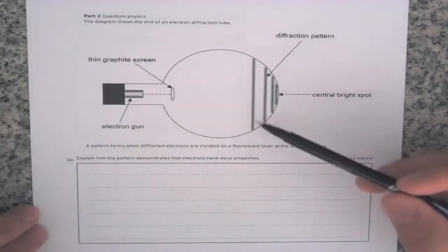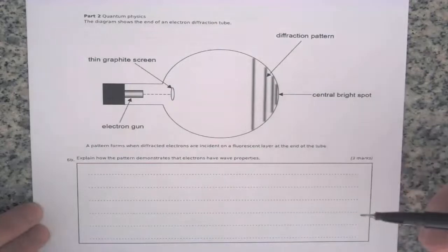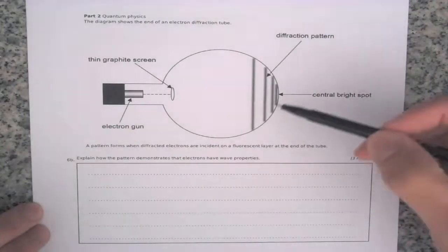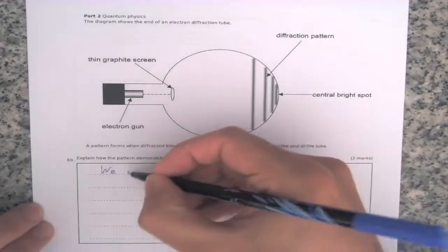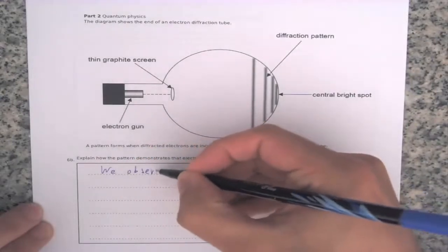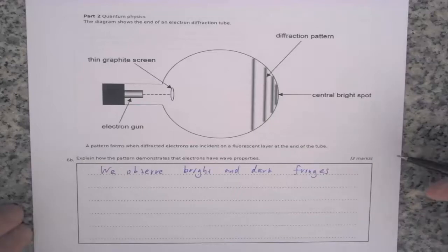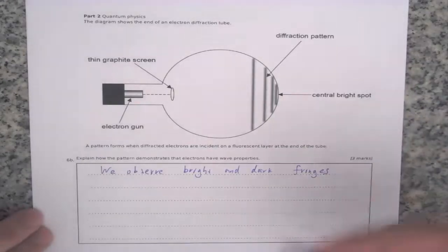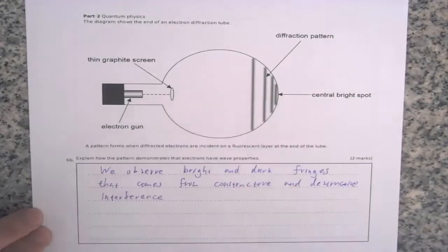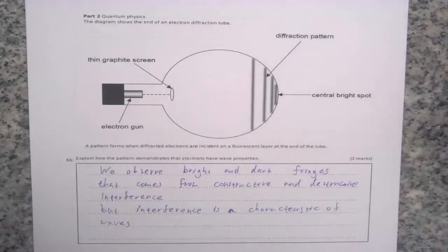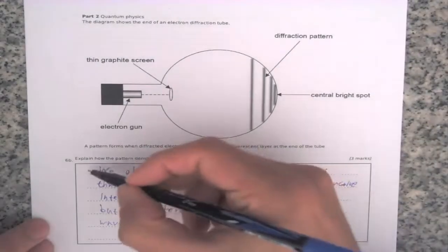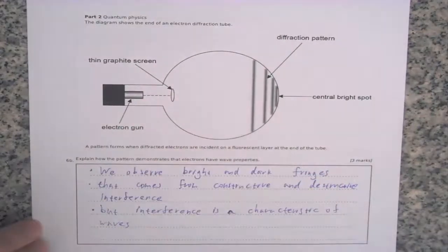Now, first of all, what do you see? Here in the tube, we see that there are bright and dark fringes. So we observe bright and dark fringes. But this comes from constructive and destructive interference, as we have seen already in the previous topic. But interference is a characteristic of a wave. So this is how we explain that electrons have wave properties. These 3 points you need to make and you get the full marks.